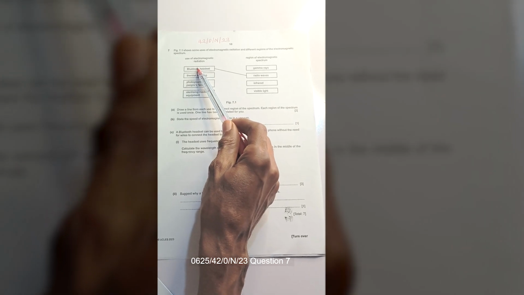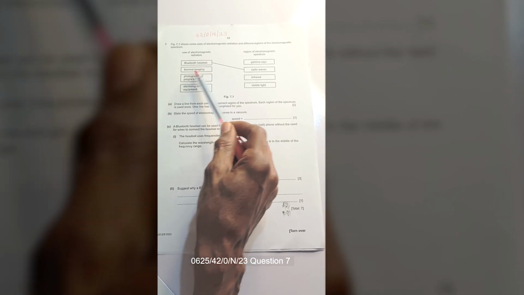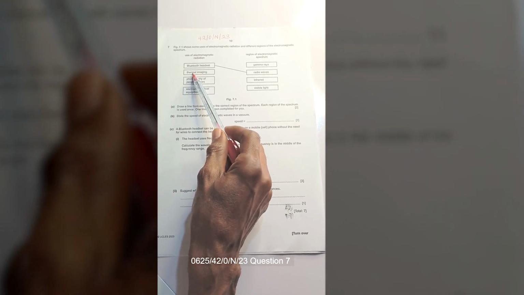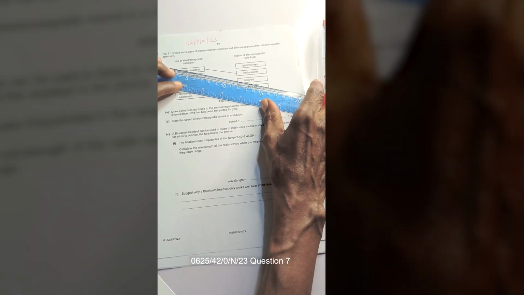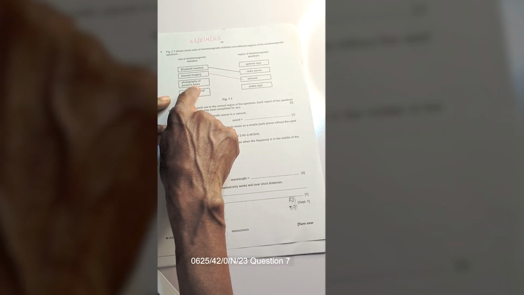So let's do that. Bluetooth has been done, so the next one is thermal imaging. To do that, you use the infrared region, so you draw a line from there. Very good. Then the next one, photography.